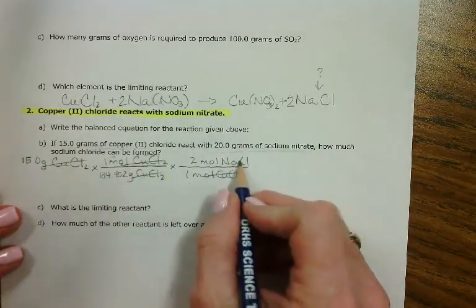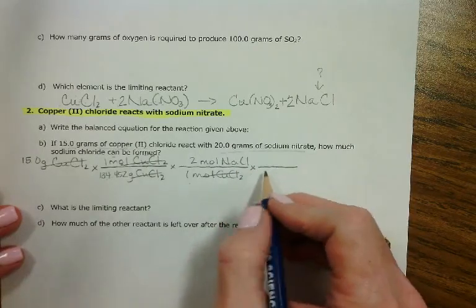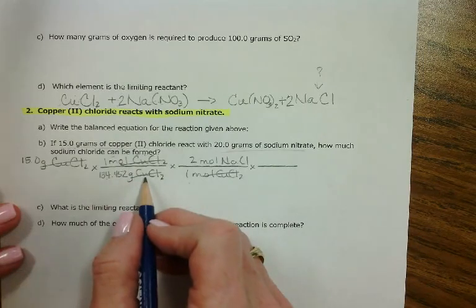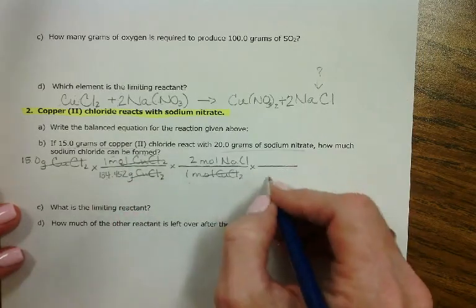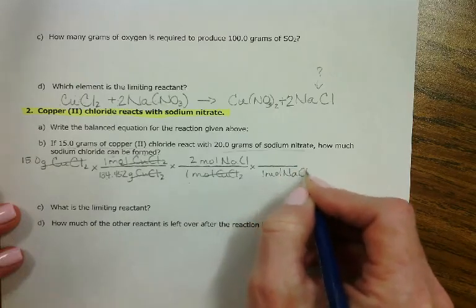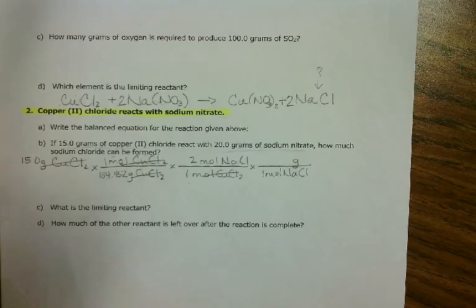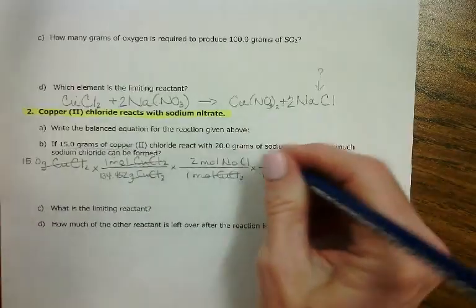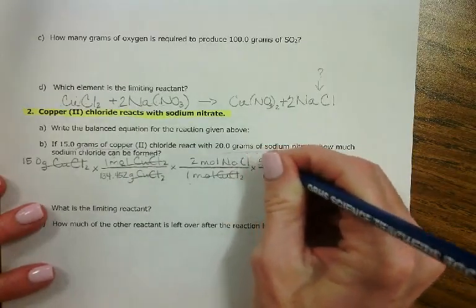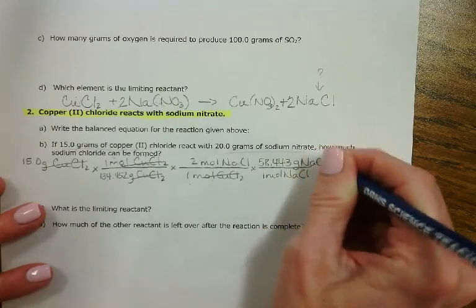Now that I've got moles of sodium chloride, I'm going to go to grams. Okay, I'm going to use my conversion factor that I did over here, but I'm going to use it for sodium chloride. In 1 mole of sodium chloride, a certain number of grams. So let's see what that is. That's 1 sodium and 1 chlorine. And it gives me 58.443 grams of sodium chloride.